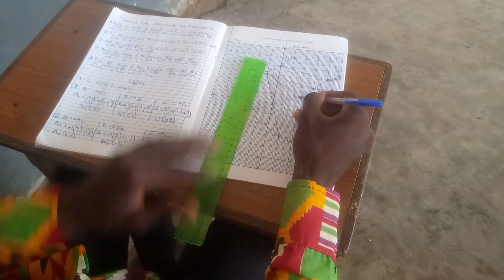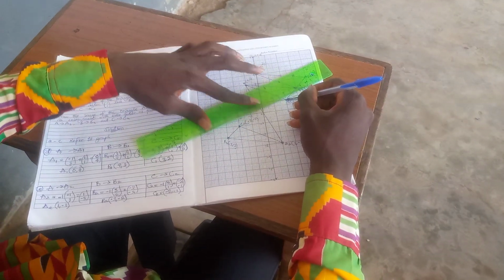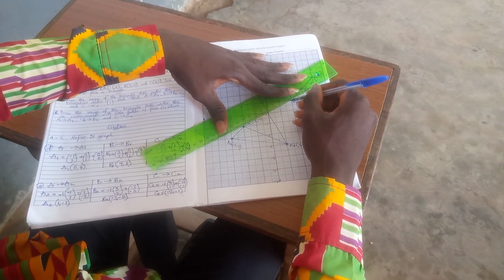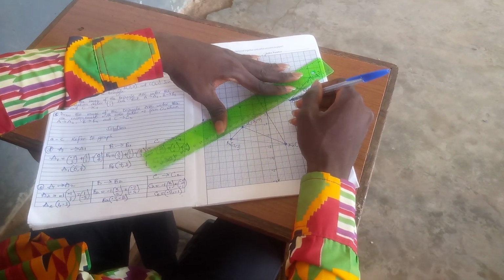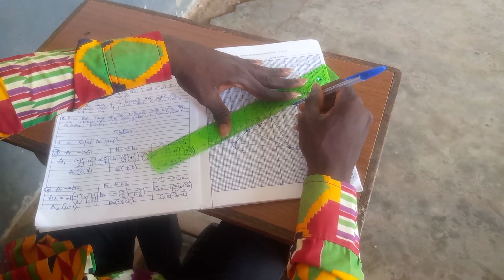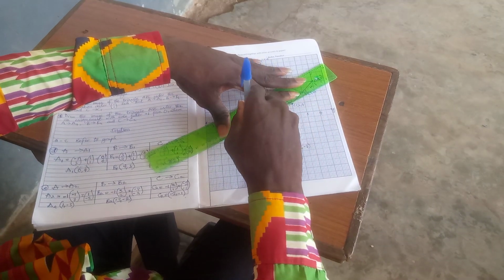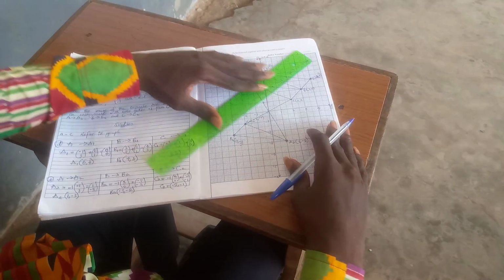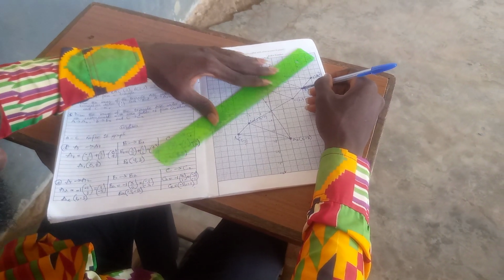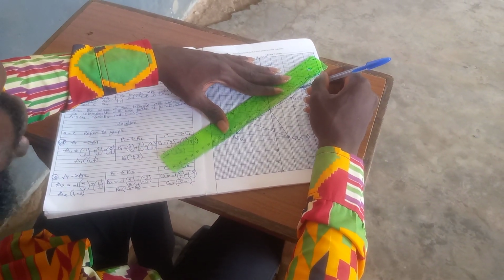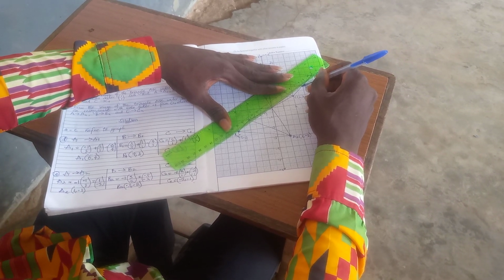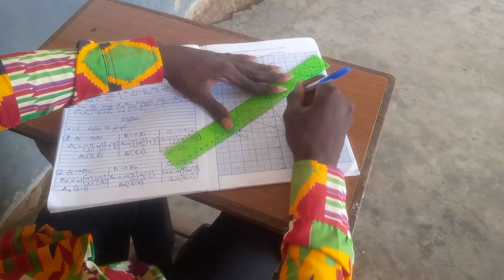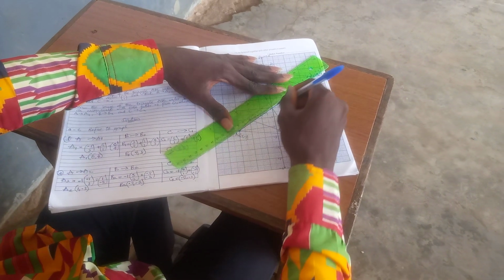Then you stand at C. Then you rule from C to C2. It should pass through the origin because the enlargement is from the origin. Like this. That is if you are to show lines of what? Of transformation. Then this is B. You also do the same to the B2, from B to B2. Then you draw the line like this.